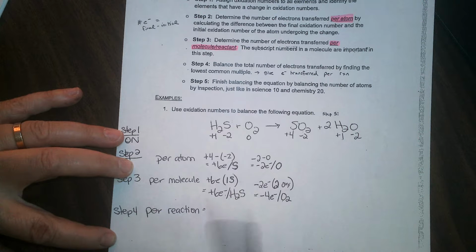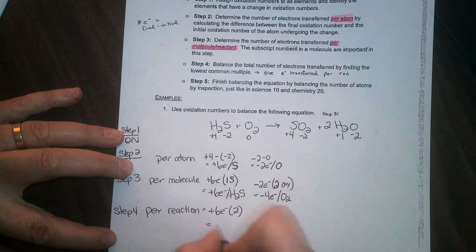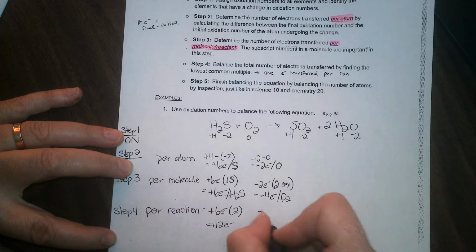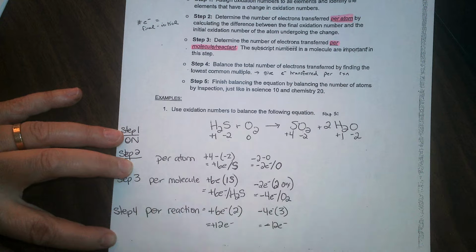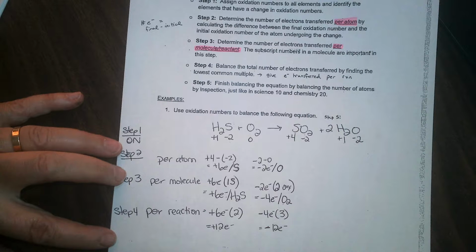What's the common number I can multiply them to? 12. So I'm going to take my positive 6 electrons, multiply them by 2 so that I can get 12 electrons here. These ones here, I'm going to take my -4 electrons, multiply them by 3 so that I can get 12 electrons here. 12 electrons, 12 electrons, which means that I'm balanced.